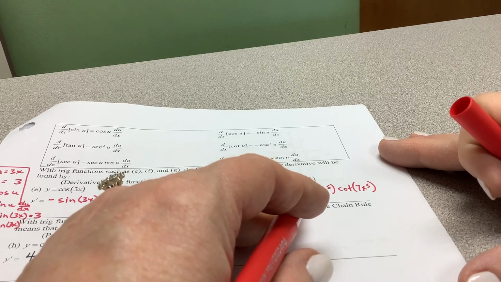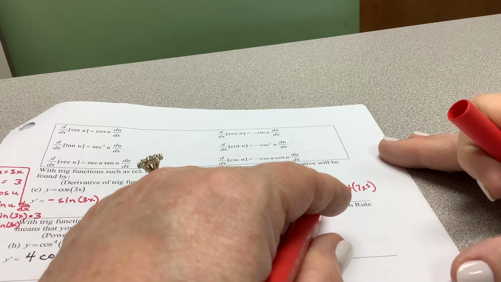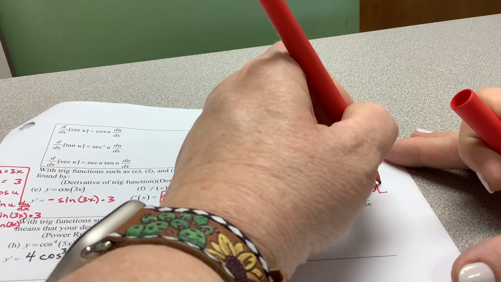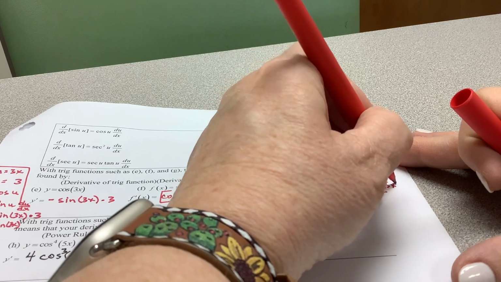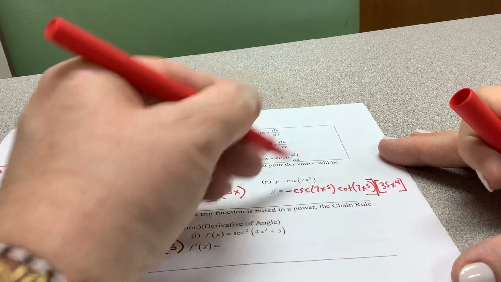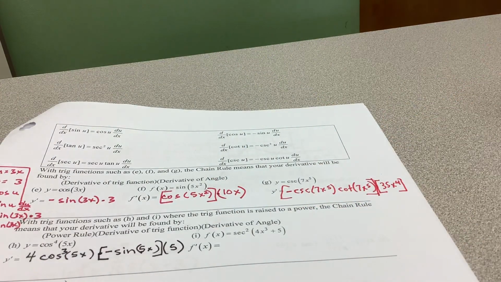So then the interior part would be times the derivative of the u, which is 35x to the 4th. So remember that this is times 35x to the 4th. Just make it clear that this is multiplied by the cotangent and not just that. Okay, so that's your derivative, and you can leave it like that.